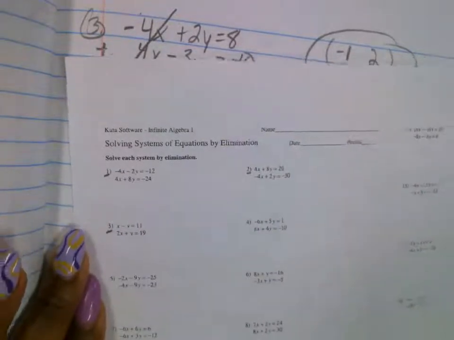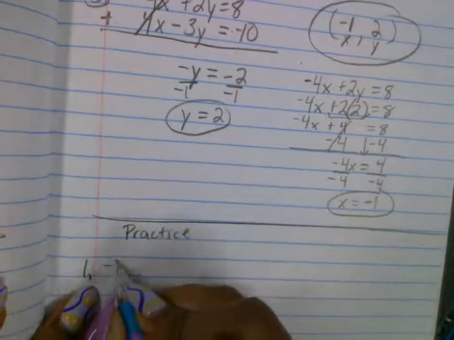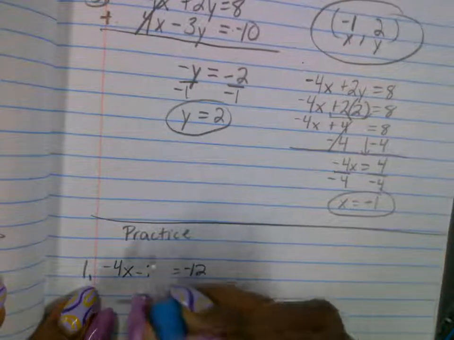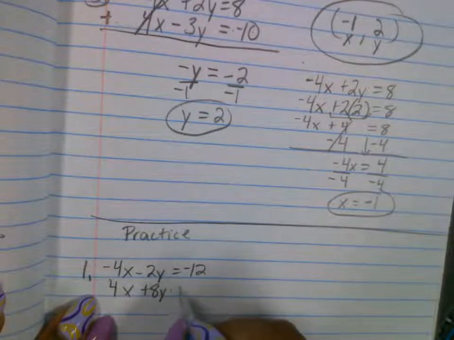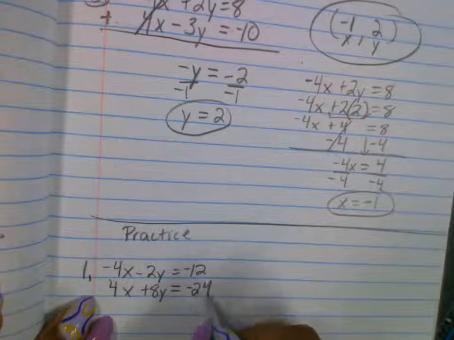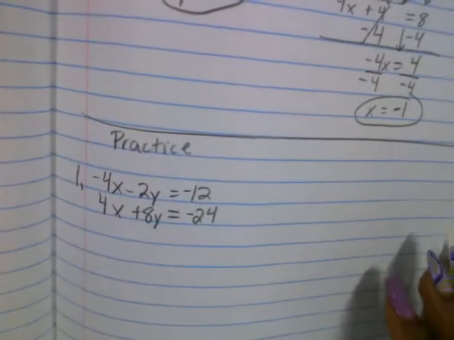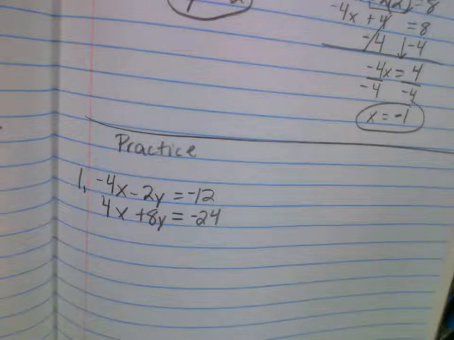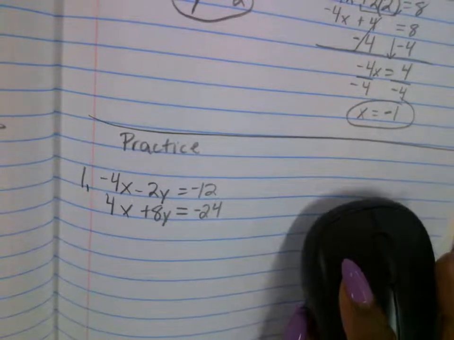Let's do those, please. Please make sure you do all 3 problems in the notebook, okay? If you have questions and you need help, just let me know, okay?